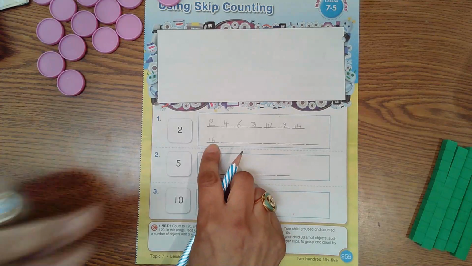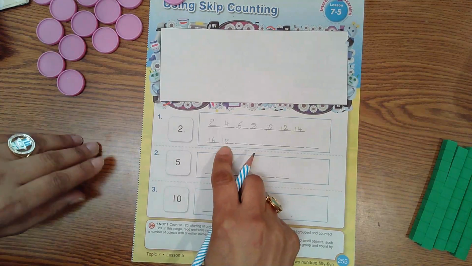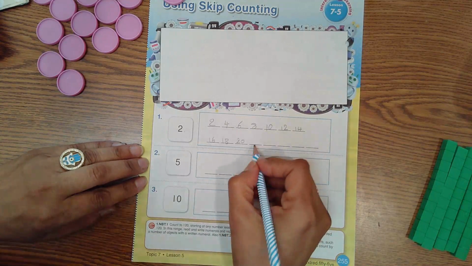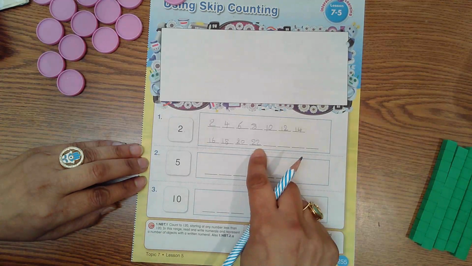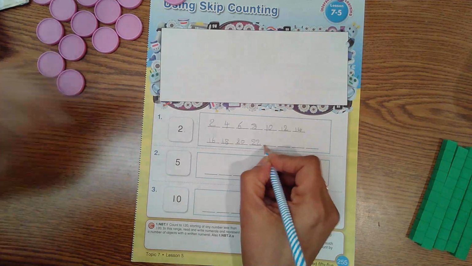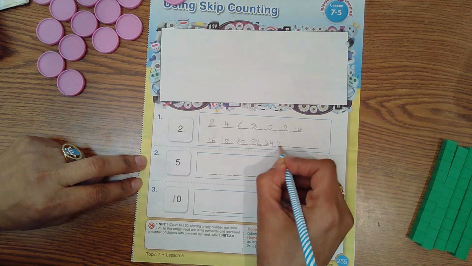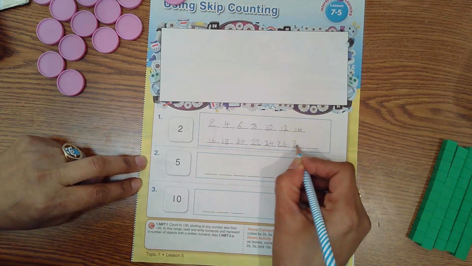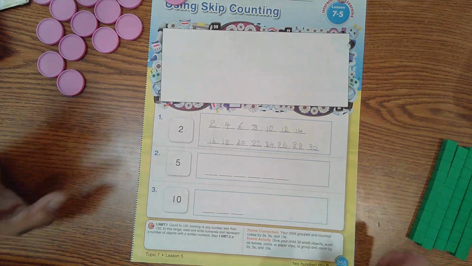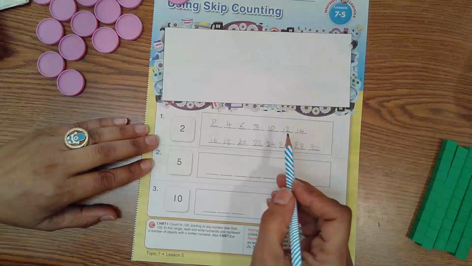Add 2 to the 14, 16, very good, 2 more, 18, 2 more to 18, 20, 2 more to 20, 22, 2 more after the 22, so you're skipping 2, 22 plus 2, 24, plus 2, 26, plus 2, 28, plus 2, 30. Of course, you can continue till 100. That's called skipping by 2.